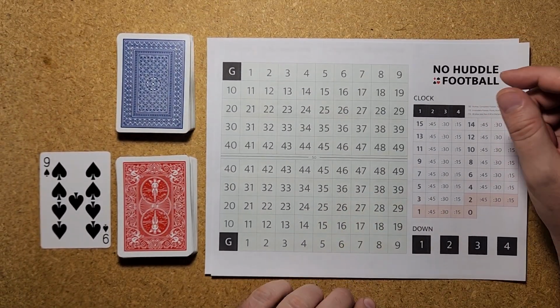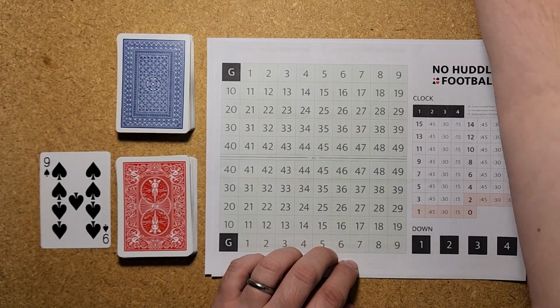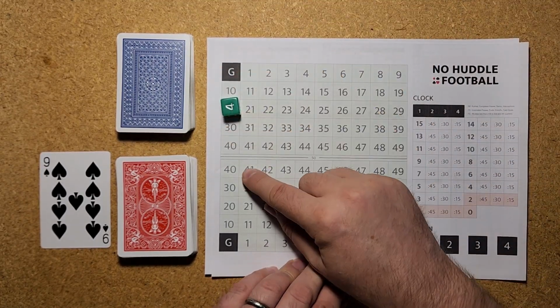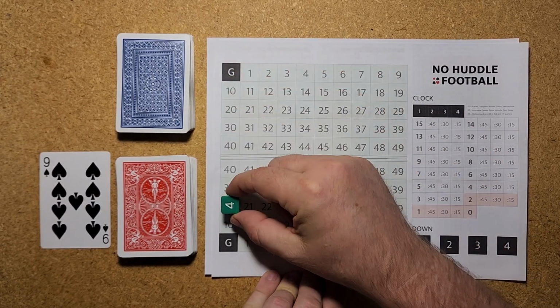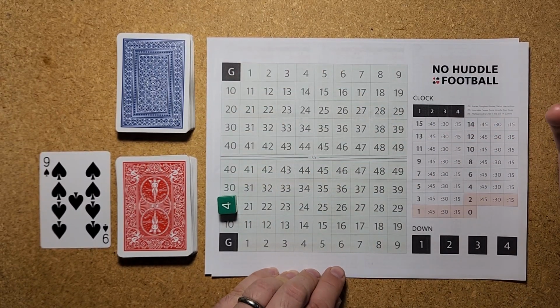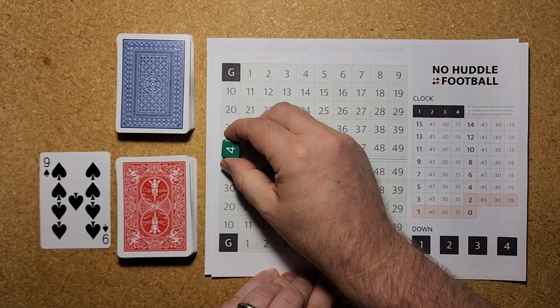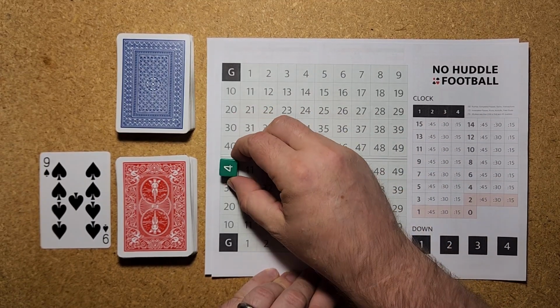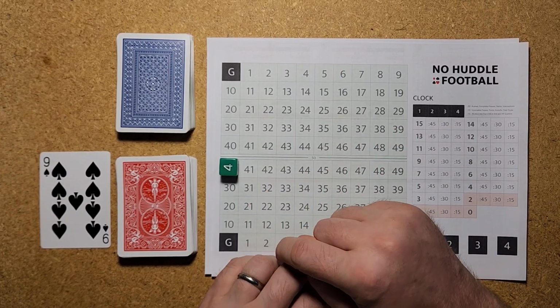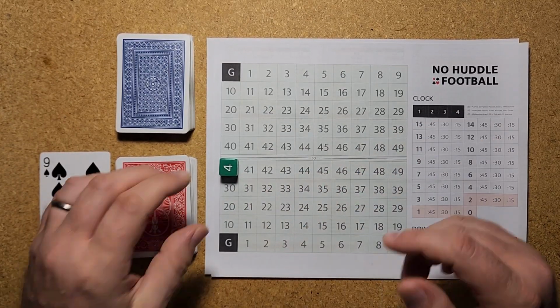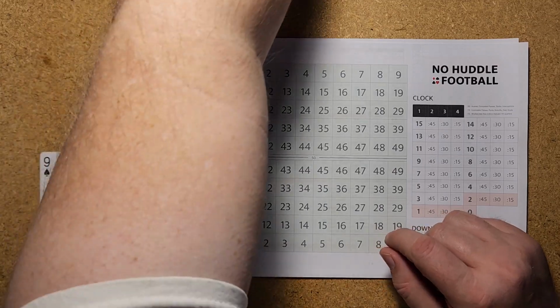Now, on our chart, let's say we're at the 20-yard line here, going this way toward this goal line. Then 60 yards will put us down to the 20, and we'll be first and 10 at the 20. But if we are at the opponent's 40-yard line, there are only 40 yards to go, so 60 is actually going to put us into the end zone for a touchdown.